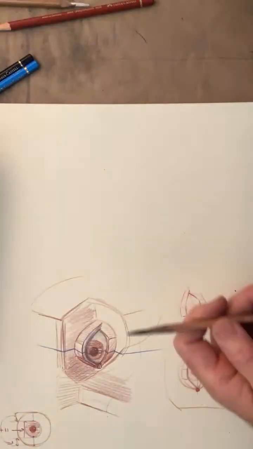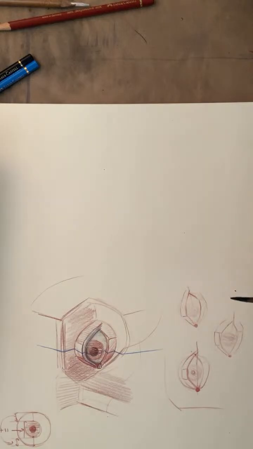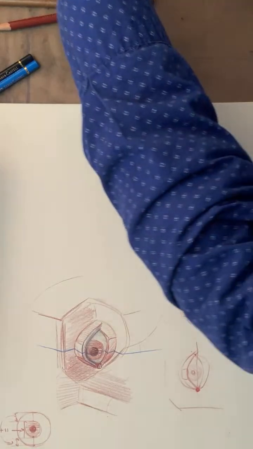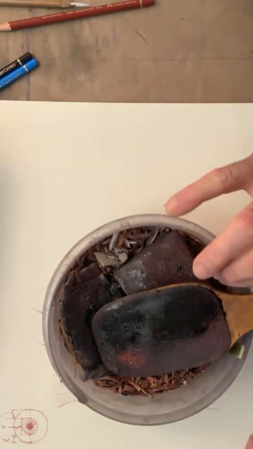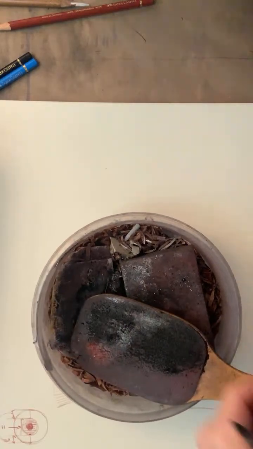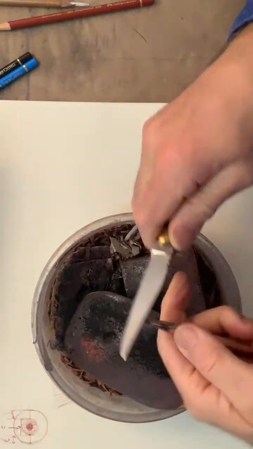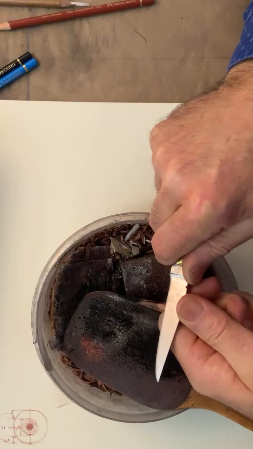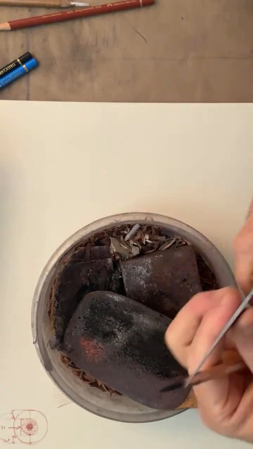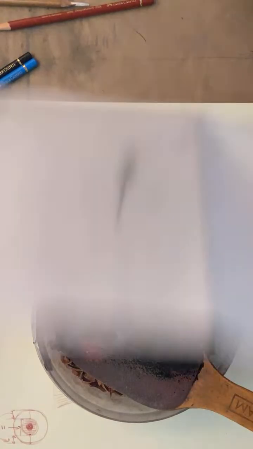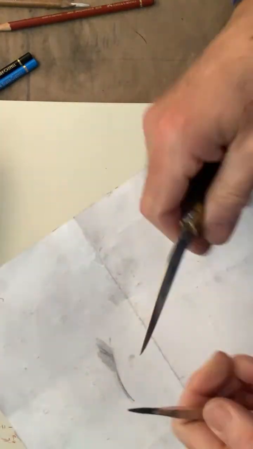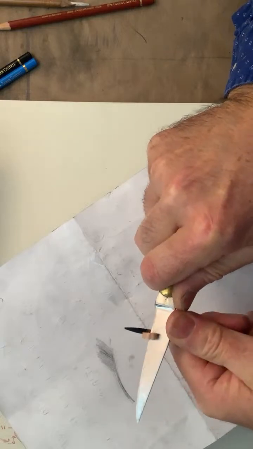Right, when I need to sharpen them, I take a knife, and I shave off a lot of this. Actually, you might not be able to see. Let me do this now. I shave a lot of this, right?